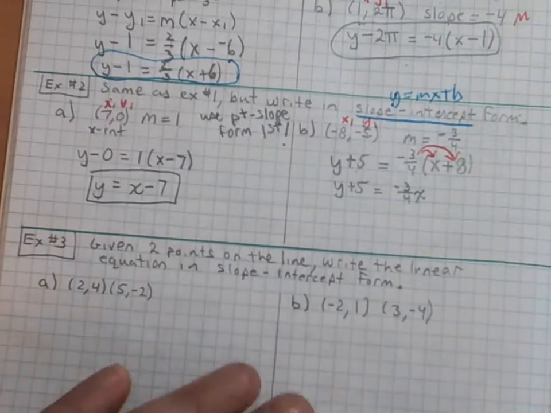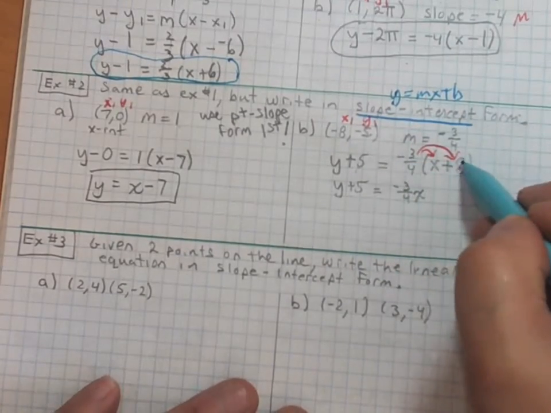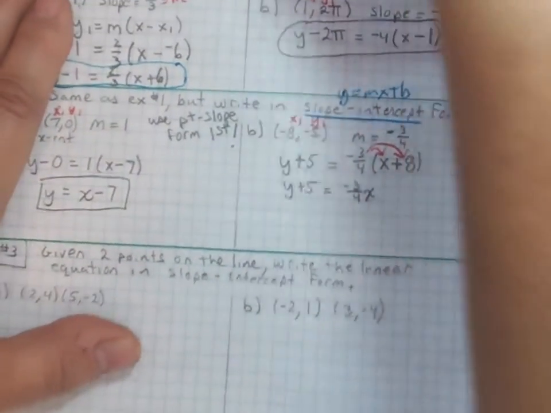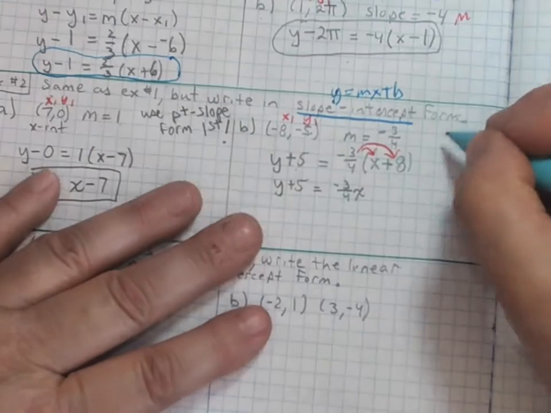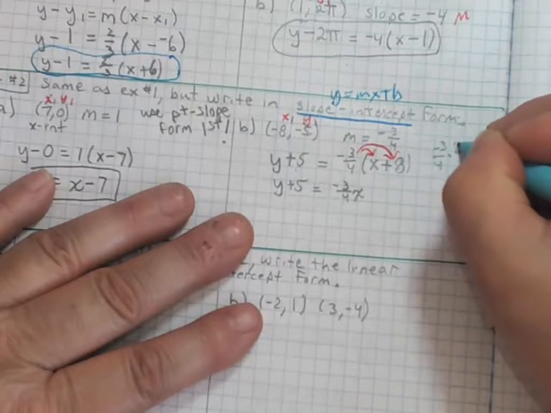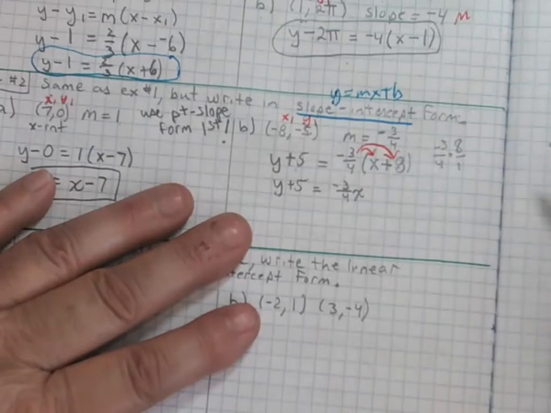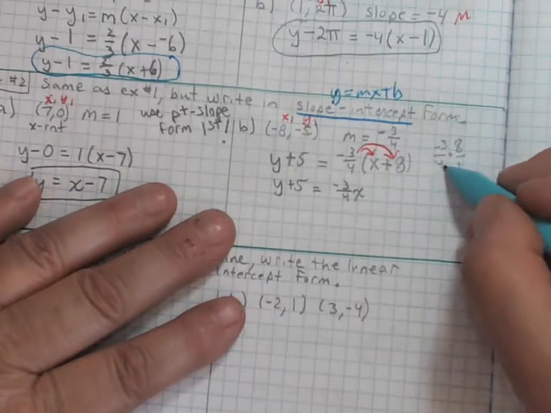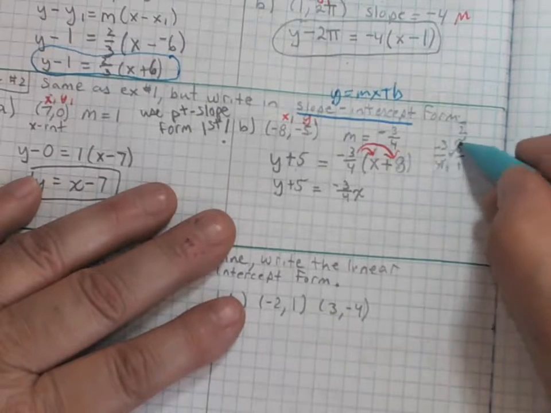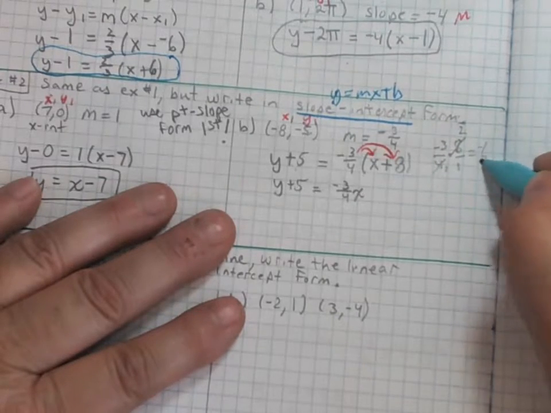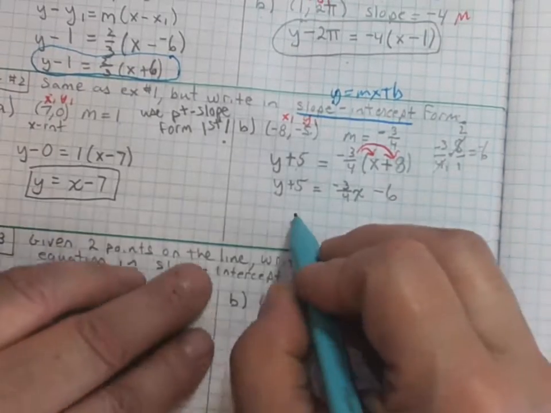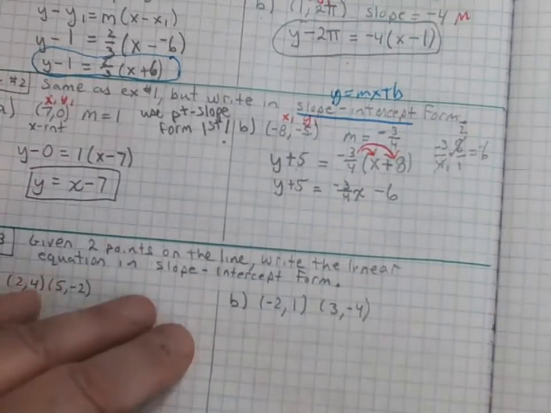All right, -3/4 x, and now I'm going to multiply -3/4 times 8. Let me do a little side math. -3/4 times 8. I'll put a 1 underneath, and the 4 and the 8 reduce. Divide by 4. That gives me -6. Okay, so -6. And then the last thing I have to do is solve for y.